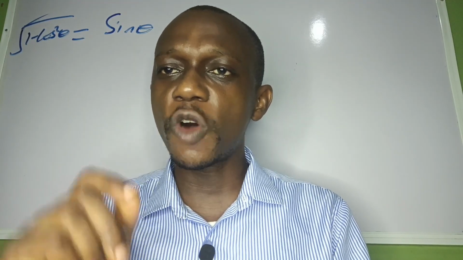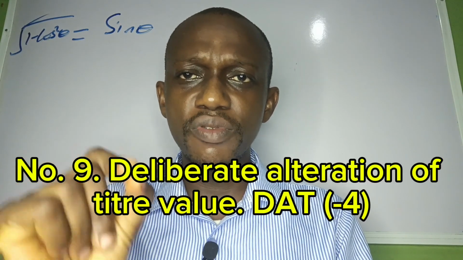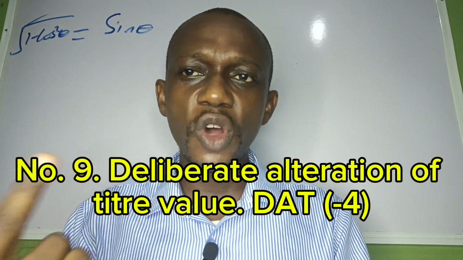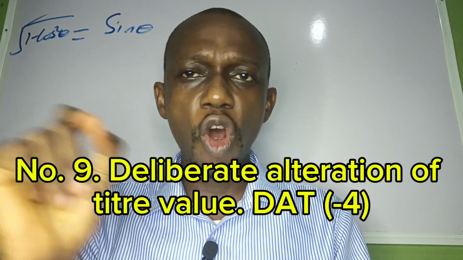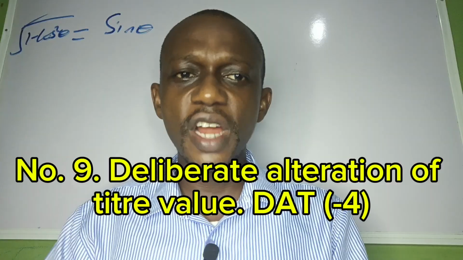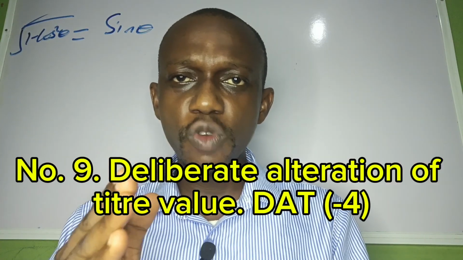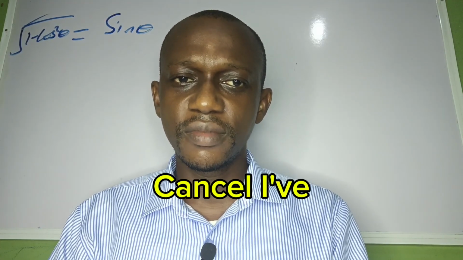Number 9, deliberate alteration of theta value. You have written your theta value on the table, you alter it, you clean it, or you shaded it. That shading or cleaning will attract -2 for each error. So if you have 2 errors, -2 in 2 places, that's -4. So we call that one DAT, deliberate alteration of theta value.